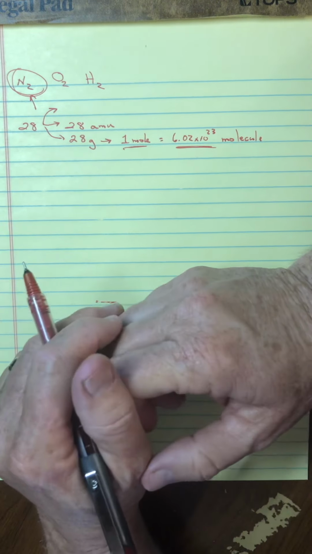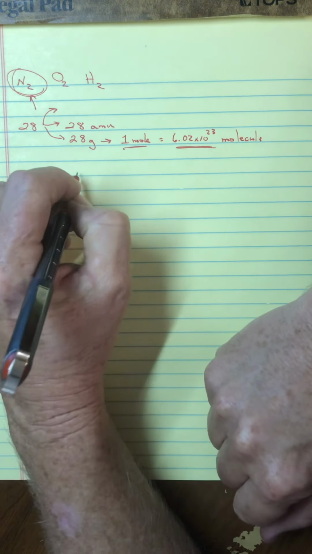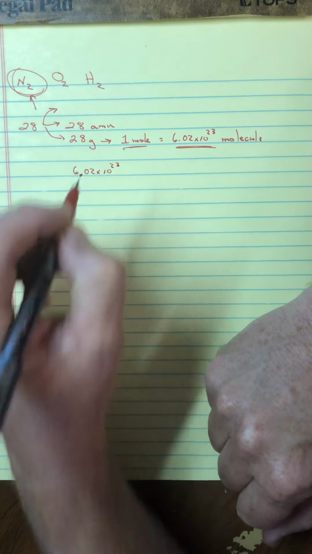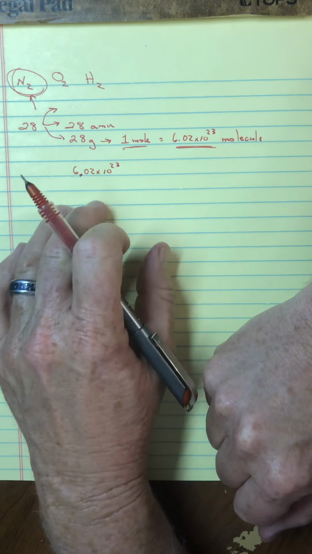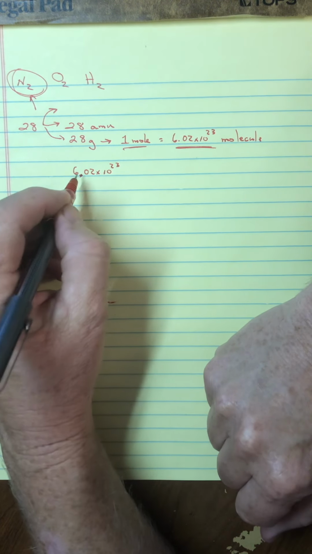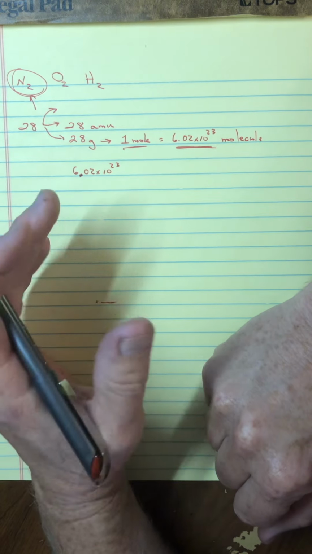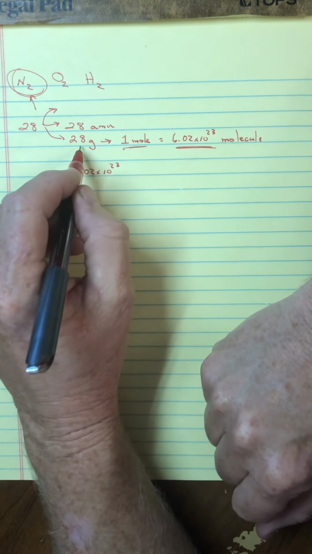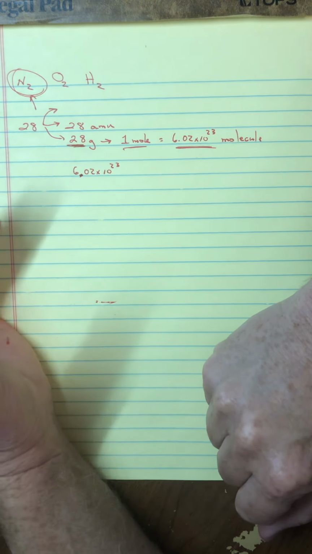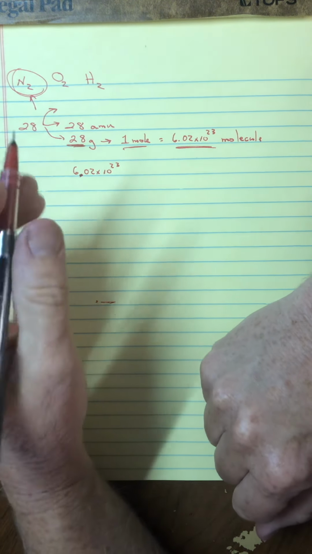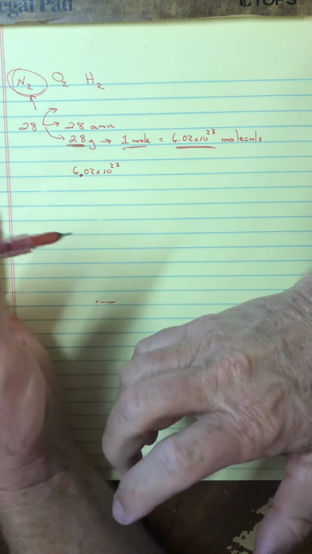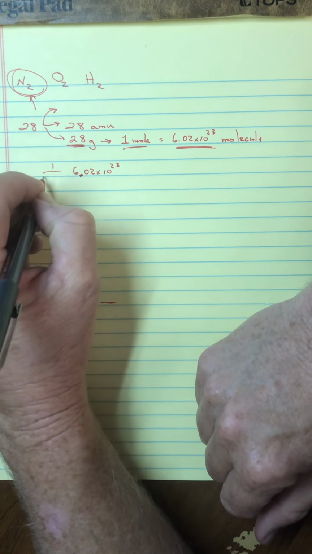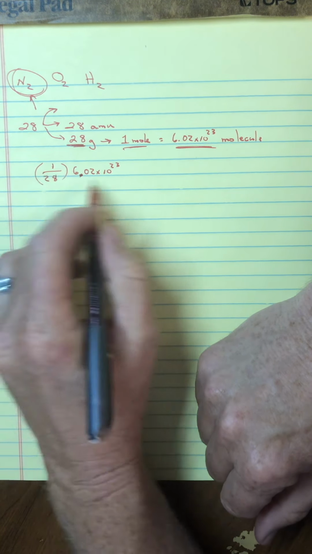Now, the reason I bring that up is instead of a dozen, I have a mole, okay, 6.02 times 10 to the 23rd. But that's if I had a whole mole or a whole dozen. I don't. Do I have a half a dozen or a half a mole? Well, no, because I need a full 28 grams to make a mole. So I guess a half a mole would be 14 grams. I don't have that. Well, what do I have? I have 1 gram. Okay. So I would say that I have 1/28 of a mole.